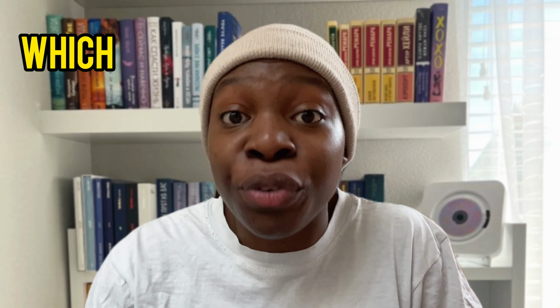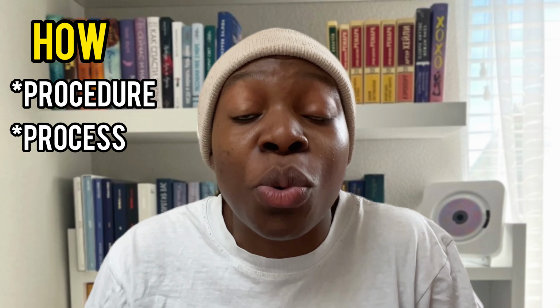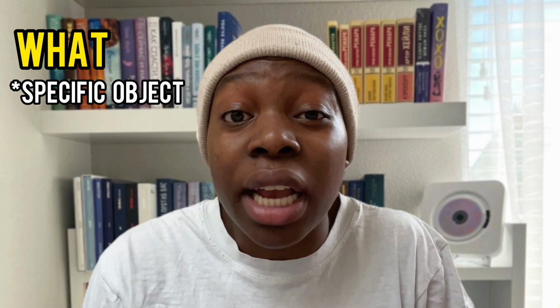If the question phrase is which, the information required is for you to make a choice or an alternative between this and that. Choose one. If the question phrase is how, then the information required from you is a procedure or a process. How did you cook that meat? And lastly, if the question phrase is what, the information required from you is a specific object or an objective. What are you doing? What is your objective? Or what is your name? A specific object.